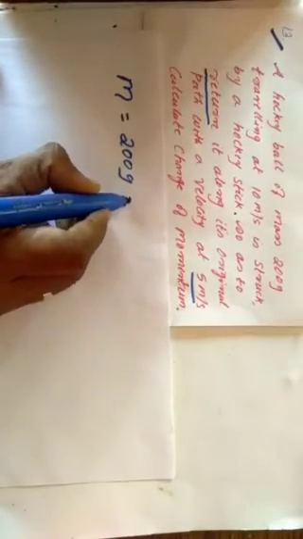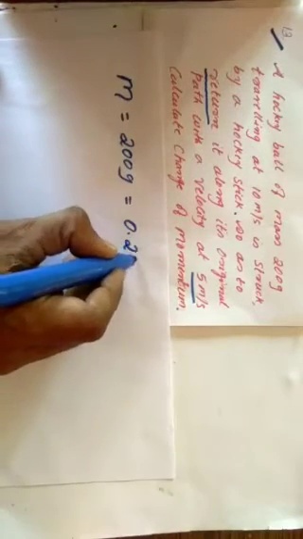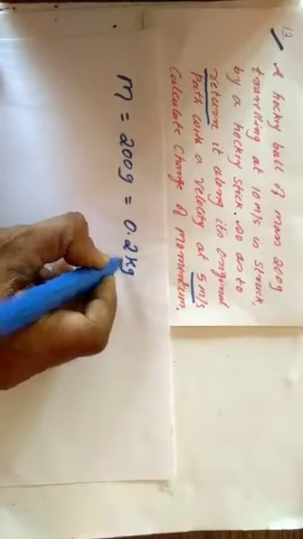What is given here? Let us consider the mass is given, m, that is equal to 200 grams. Let us convert this into kg. 200 divided by 1000, so you will get 0.2 kg.